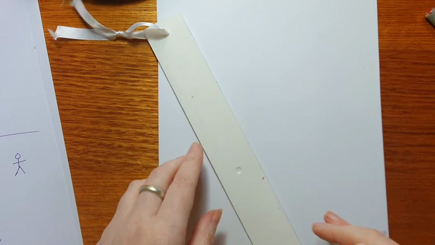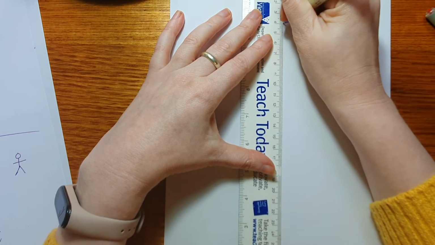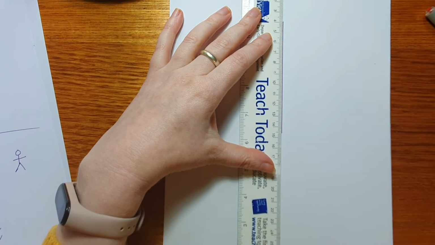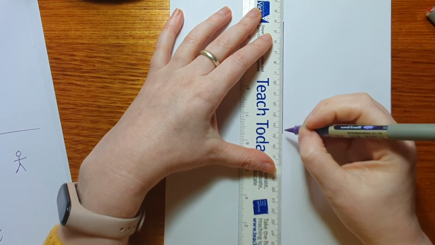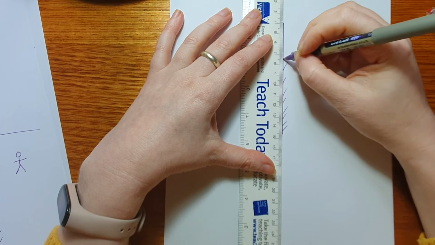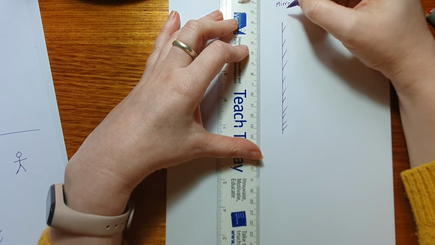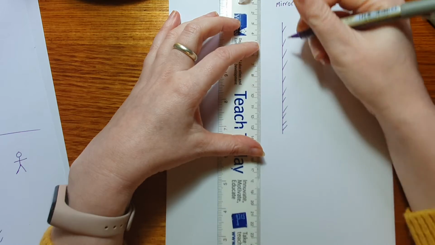So we have our mirror, nothing's to scale. Label it, but this symbol says that's a mirror.